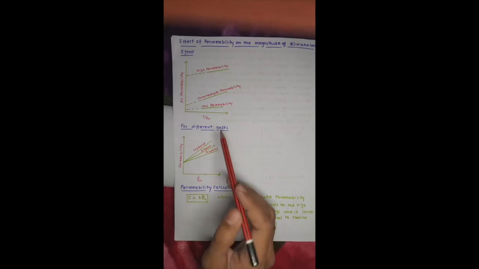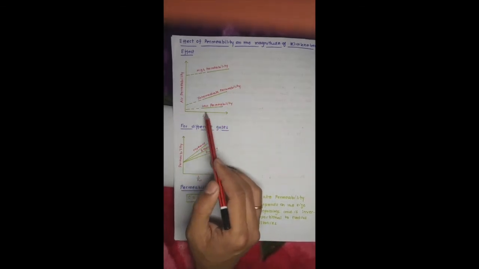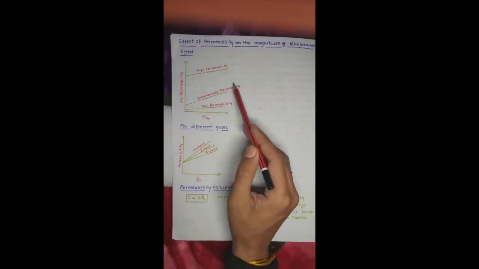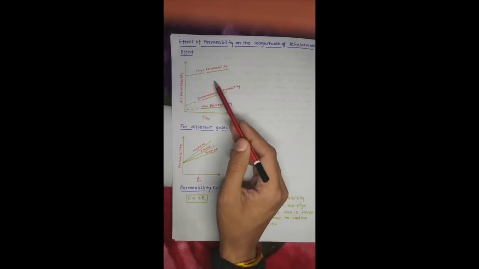Going forward, we are going to draw the air permeability versus 1 by Pm graph for different permeability reservoirs. It shows that when the reservoir permeability is low, the graph is less steep. For intermediate permeability, it is steeper than for low permeability, and then the corresponding high permeability.